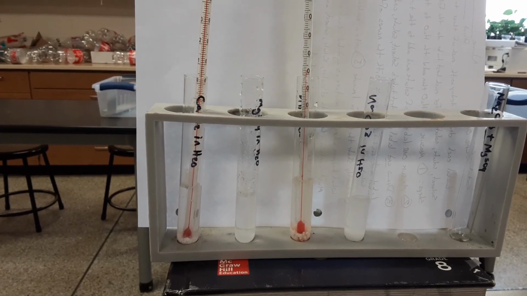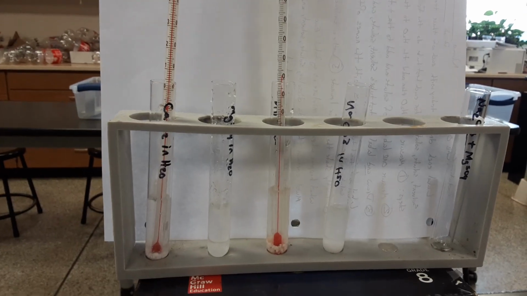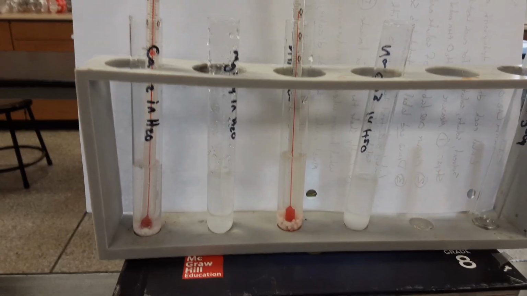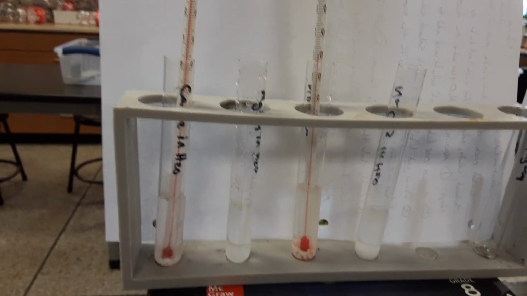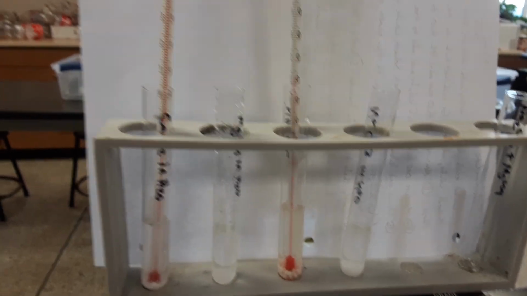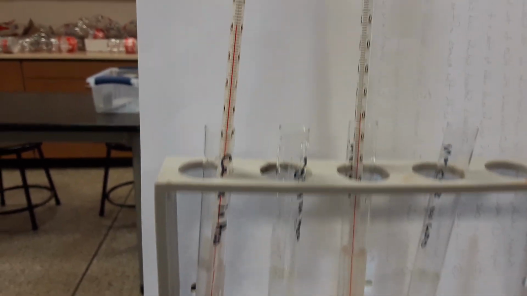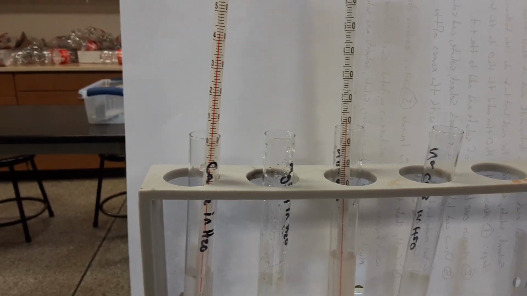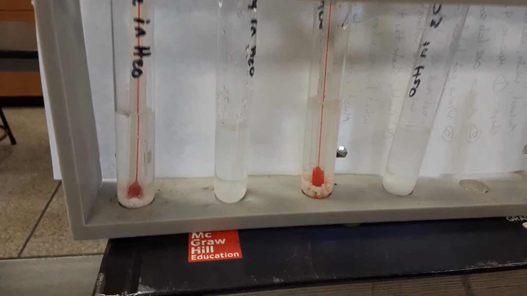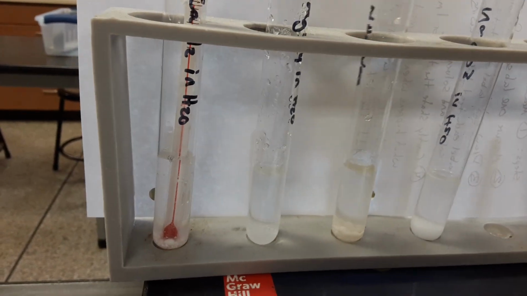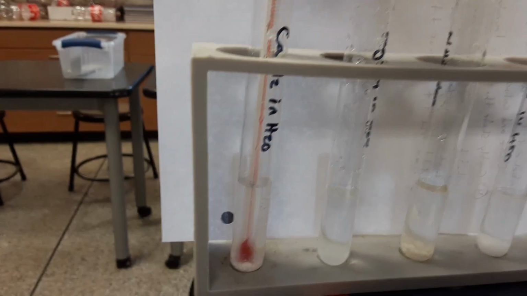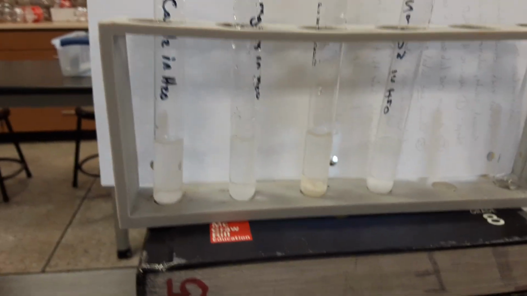Unfortunately, this is a red herring. If you've learned that from language arts class, a red herring is a misleading clue. Remember, chemical reactions only occur if a new substance is formed. So even though there's an energy change, there's not a new substance forming, they're just mixing. I'm going to get these out of here so that they don't fall on the table. But that is something that we would want to notice during lab.